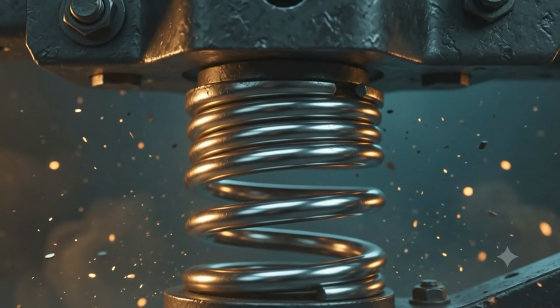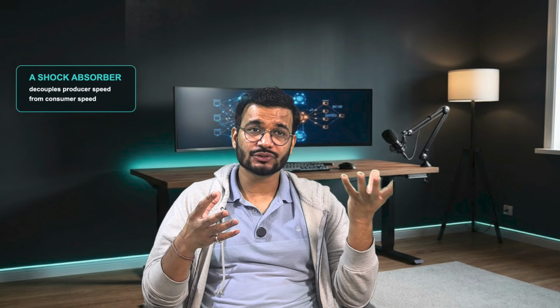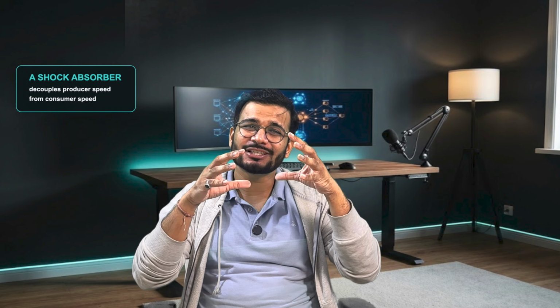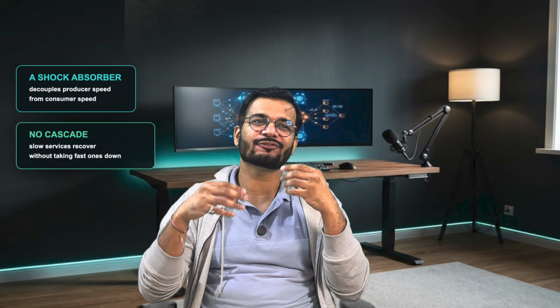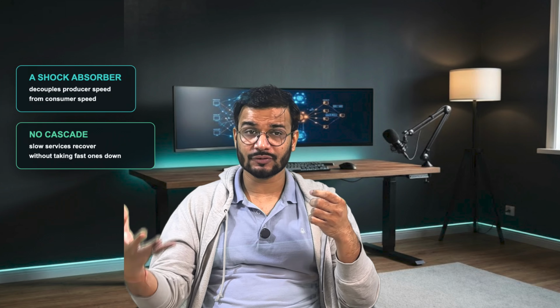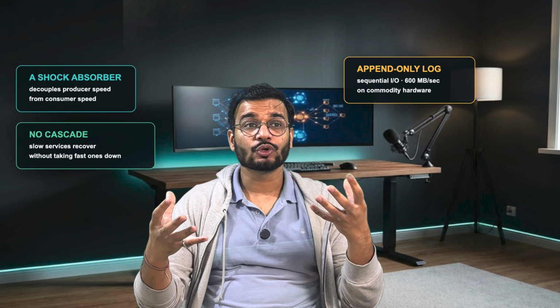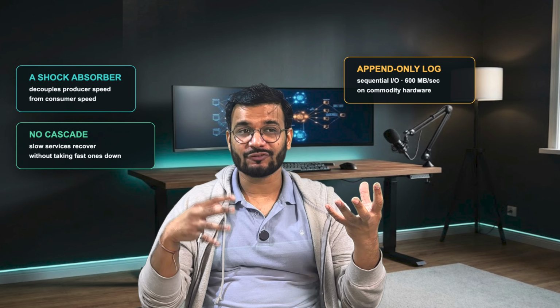Okay, so the messaging queue is a shock absorber. It decouples producer speed from consumer speed and lets slow services recover without taking fast services down with them. Remember the cascade we discussed at the start of the conversation? One slow service brings down everything downstream. With the queue in the middle, that cascade never happens.